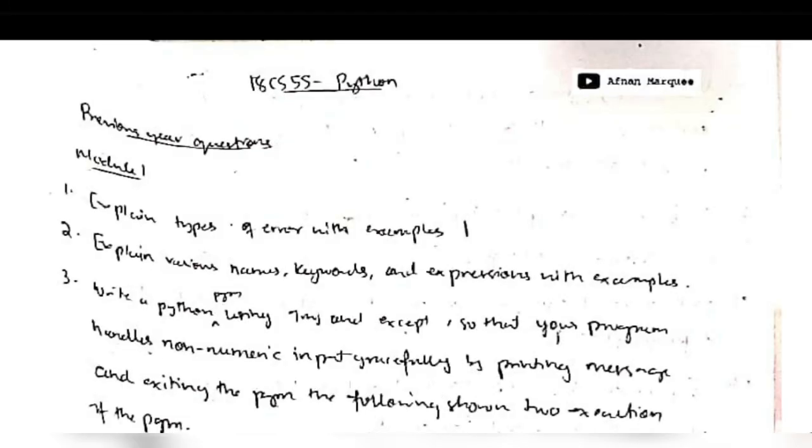Let us now go through the questions which are repeated in the previous year papers. Not all the questions which I have written are repeated. So we will be going through some of the questions here, and these are pretty simple. The first question is explain the types of errors. See, errors are of a few types, like syntax errors.